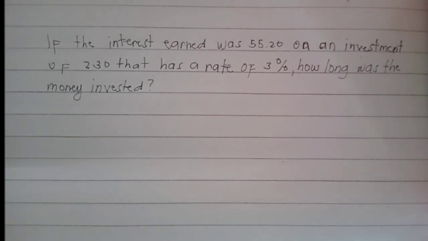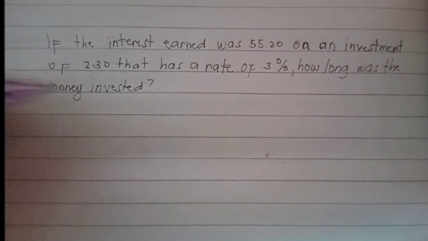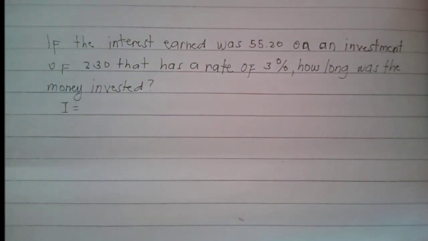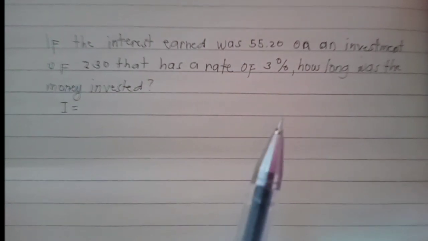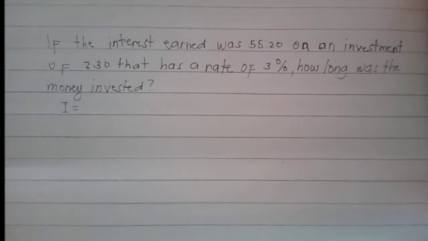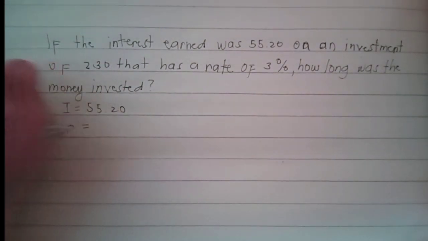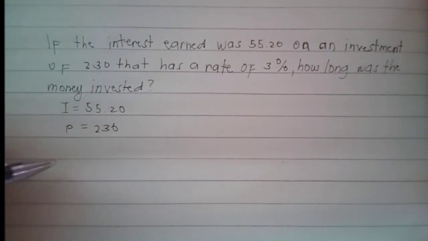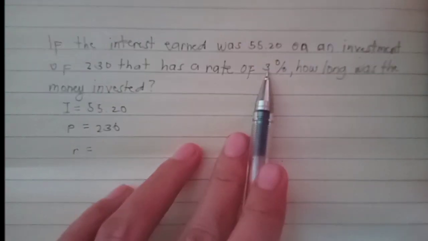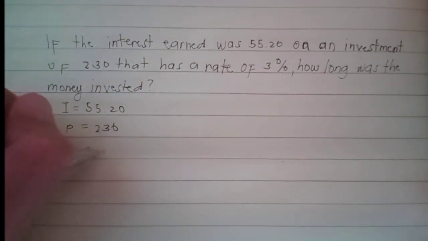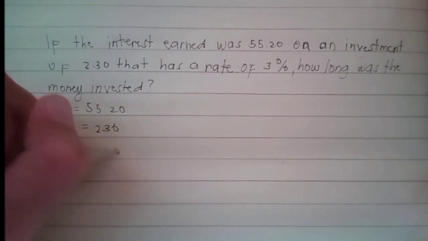If the interest earned was 55.20 on an investment of 230 that has a rate of 3%, how long was the money invested? So the value of interest is 55.20. Then the value of principal, the P, is 230. Then the value of rate is 3%, or in decimal is 0.03.